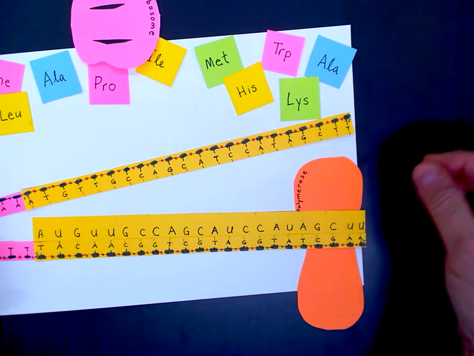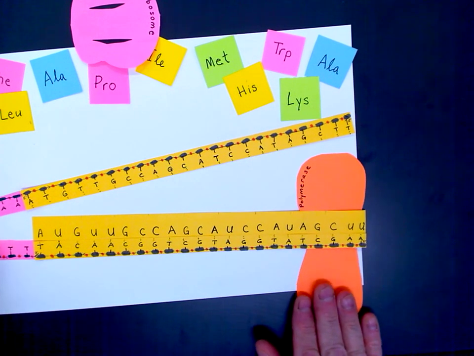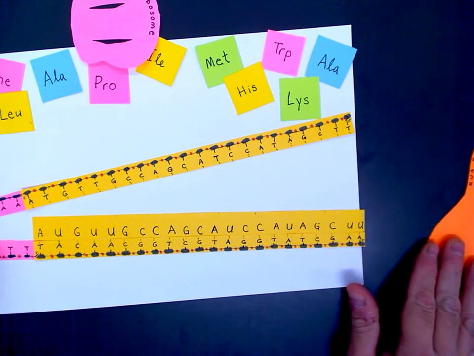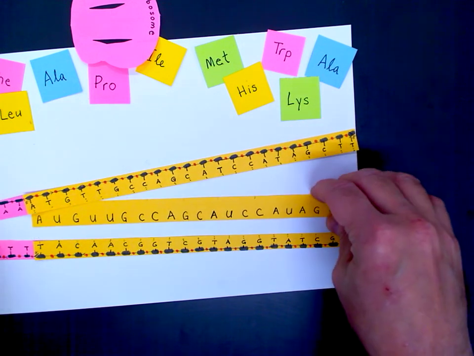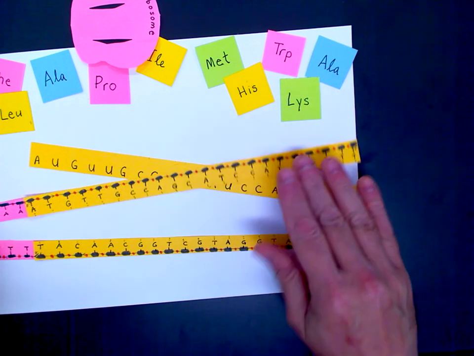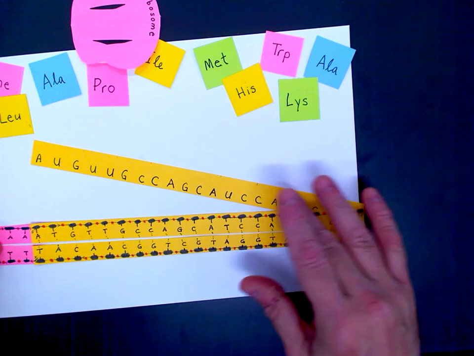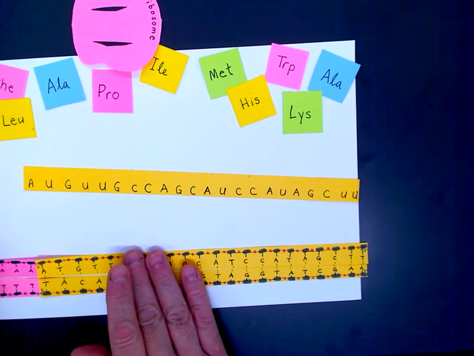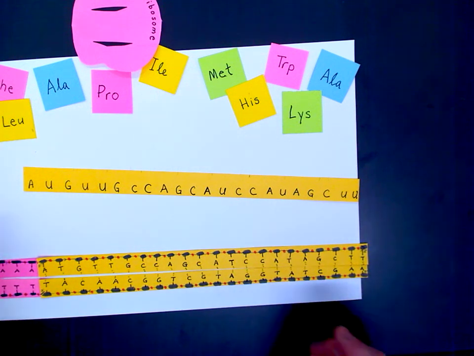When it does reach the end, imagine that this has reached a stop codon. When it reaches the stop codon, RNA polymerase simply releases, right? Bye-bye RNA polymerase. The RNA releases also, and the DNA reanneals, so it comes back together. And after it comes back together, it would twist back into its helical shape as well.